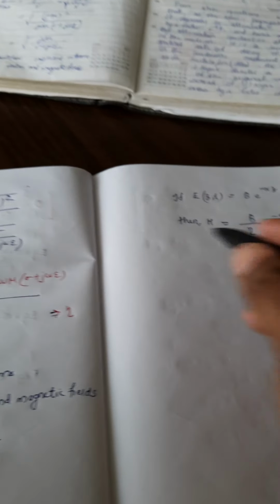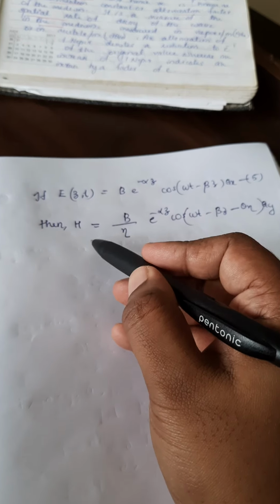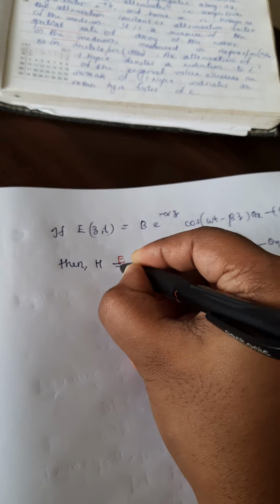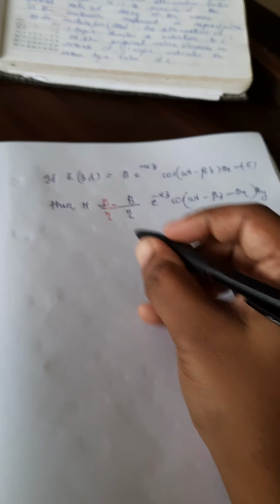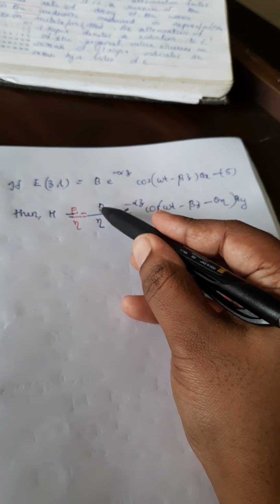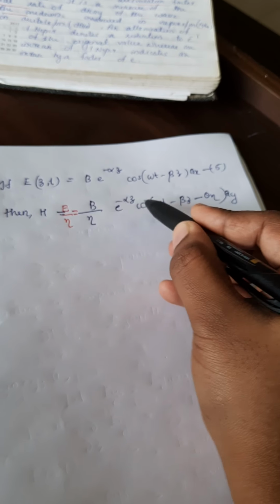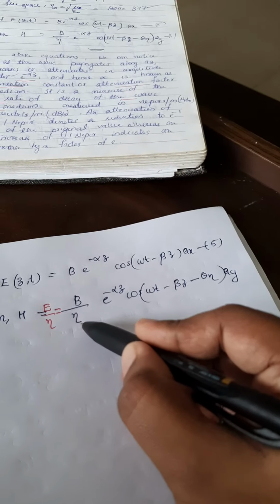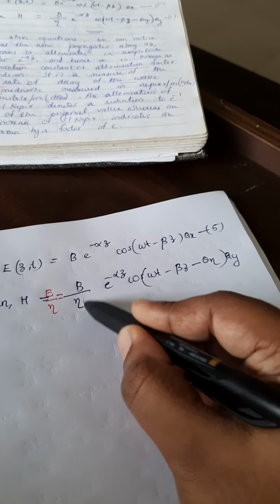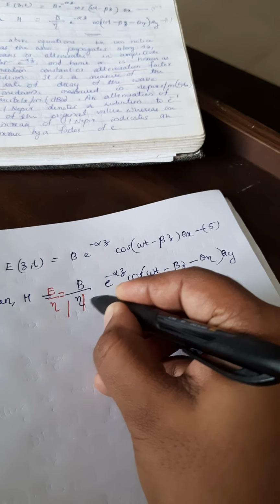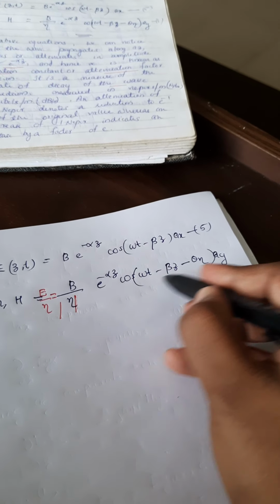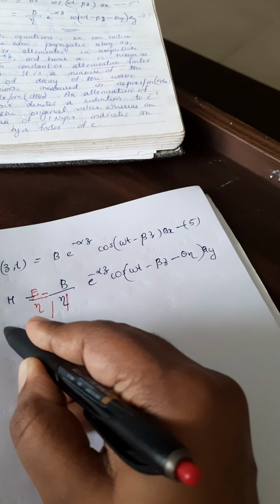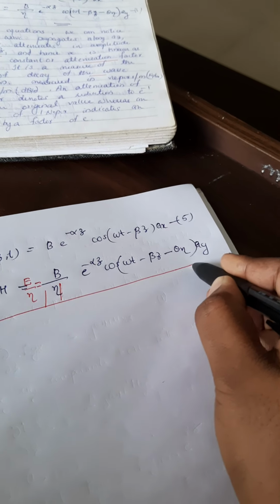So the magnetic field intensity is E by eta. Eta has magnitude eta and angle theta eta. When this angle goes to the numerator, it becomes minus theta eta. So our solution for the magnetic field intensity is this.